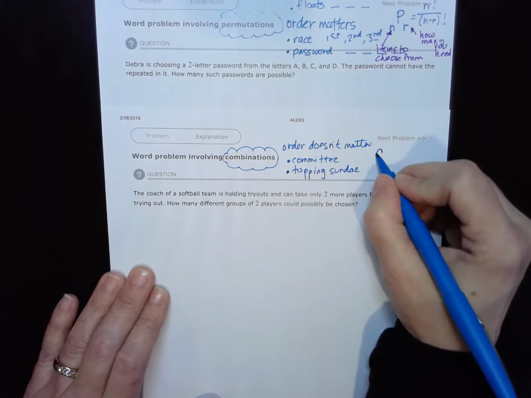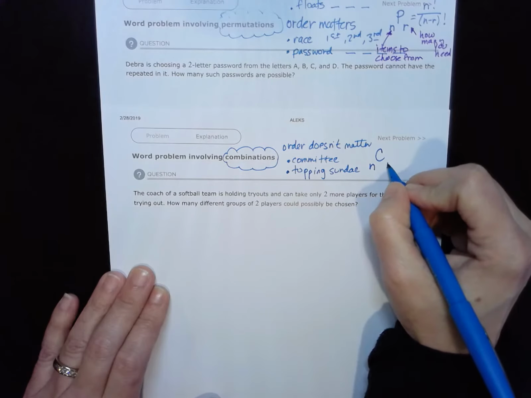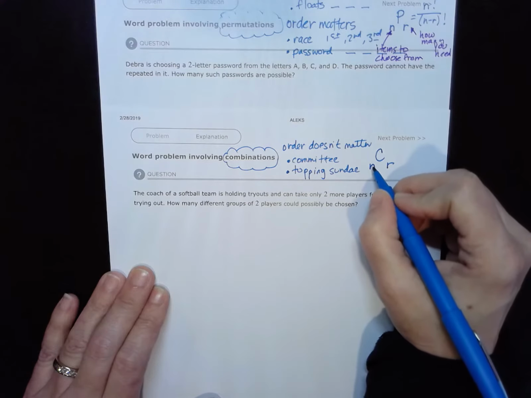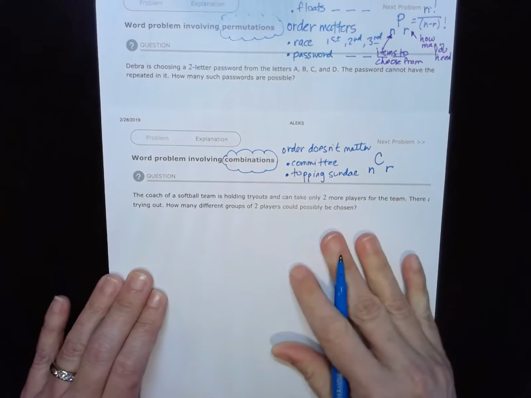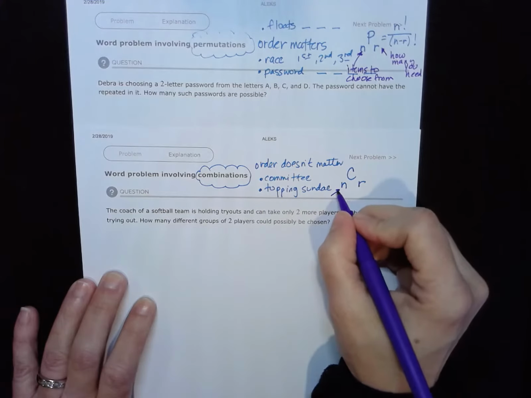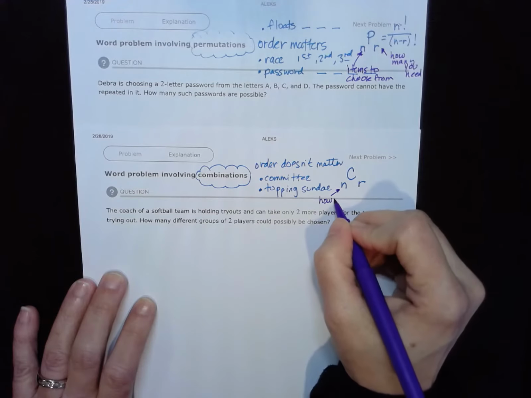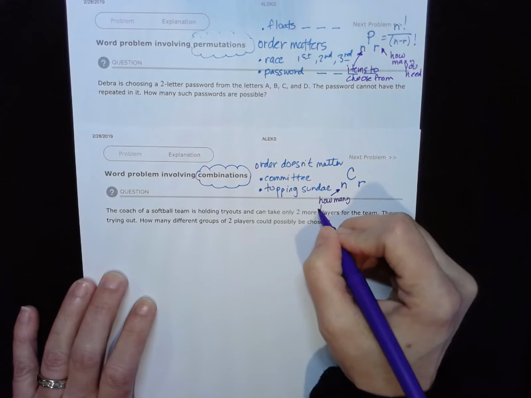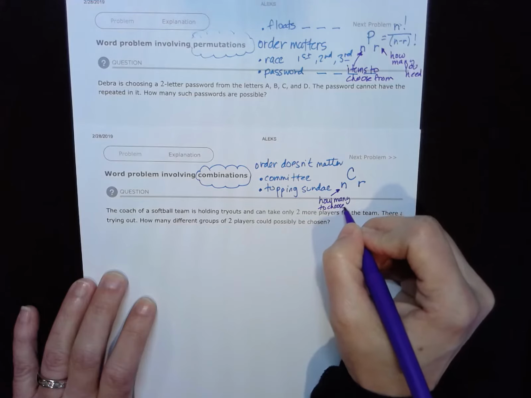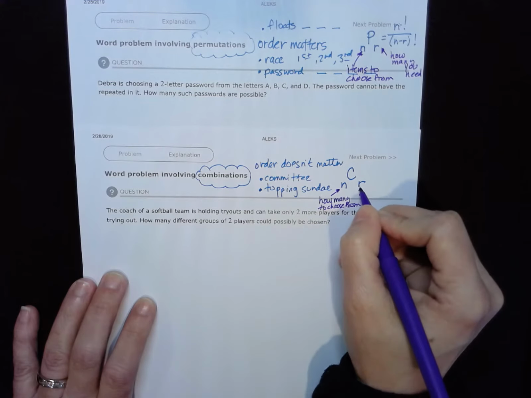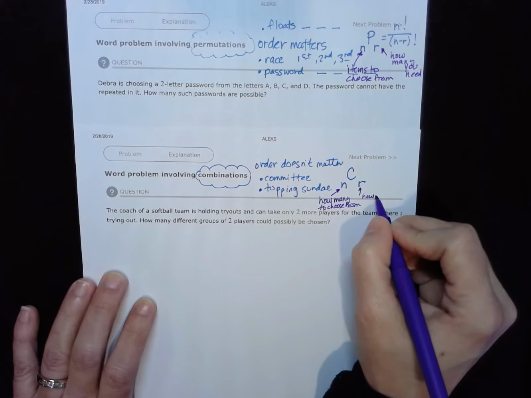So the formula looks similar. You'll notice we have a C for combination, and we still have an n and an r. And the n and the r, that's the same n and r. It's how many you have to choose from. And the r is still how many you need.